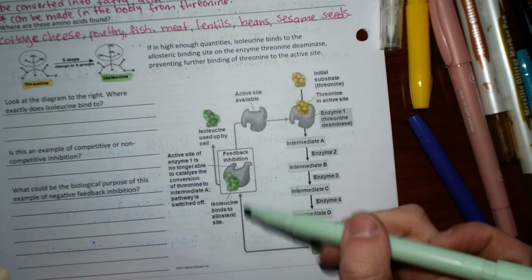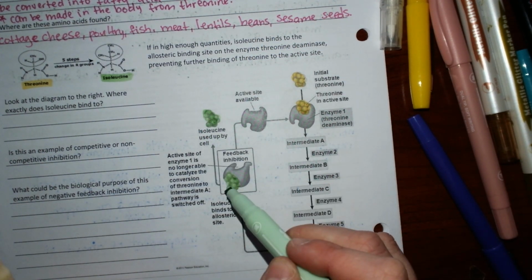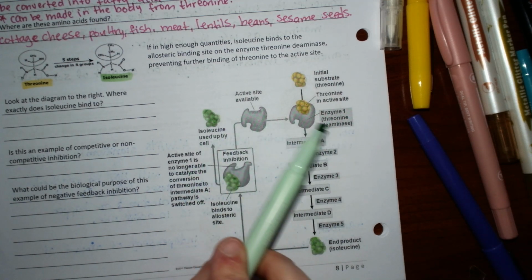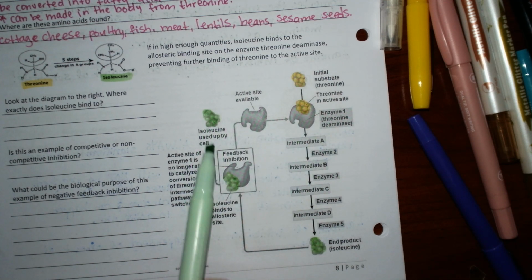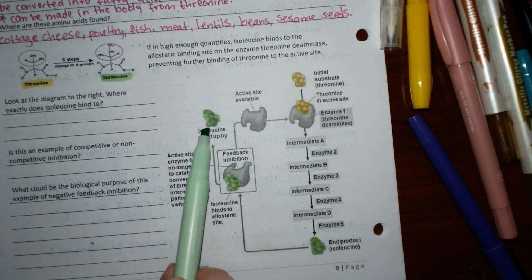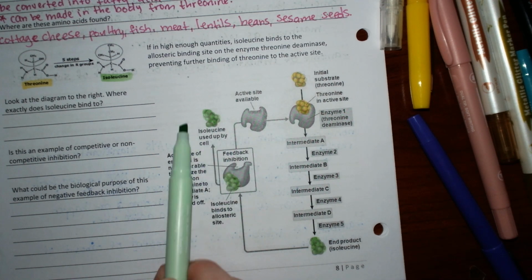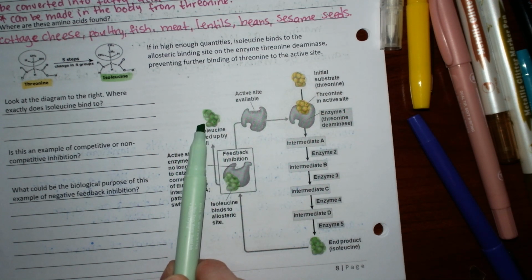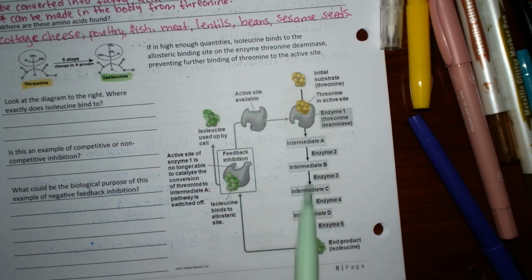So when there's enough isoleucine, it binds, and then it slows down this reaction rate and eventually will stop it. When your isoleucine is all used up by your cell and your cell needs more, it goes away from its little allosteric inhibitor, and then it starts this process to make more.